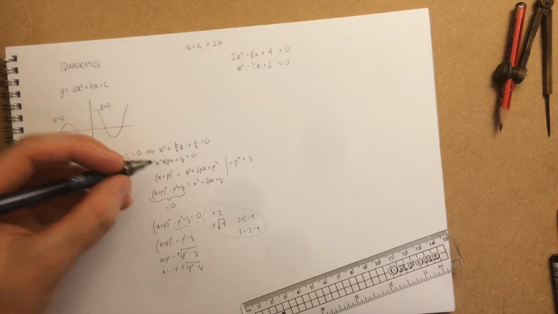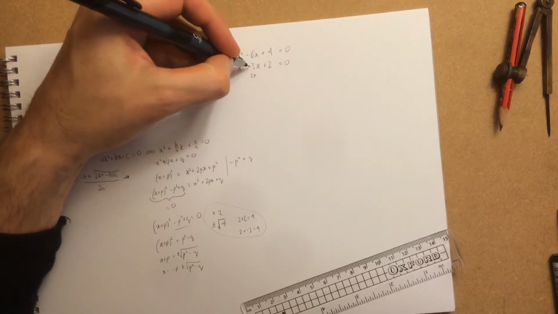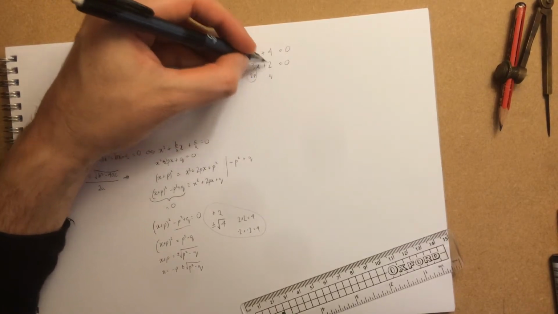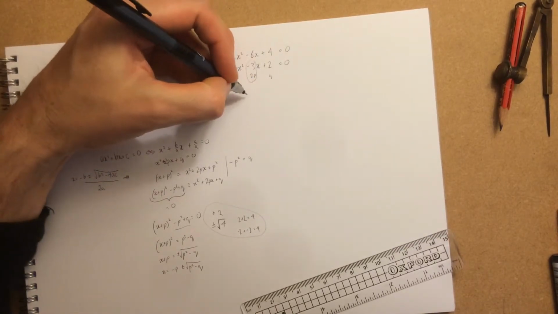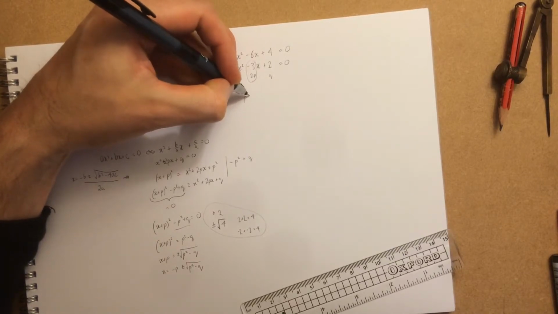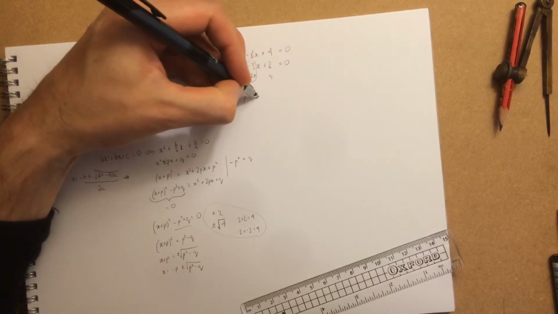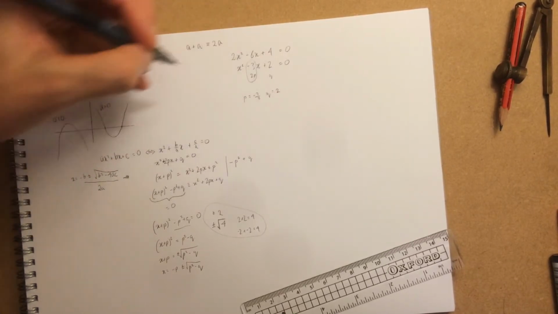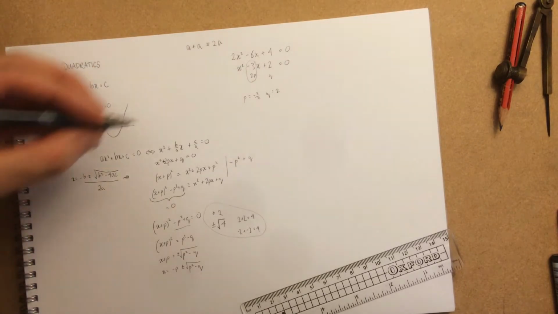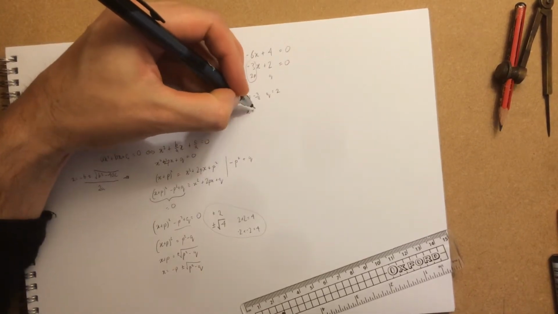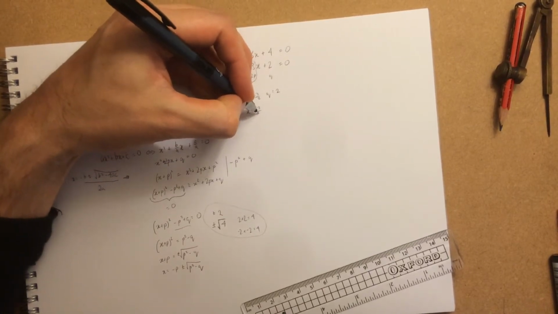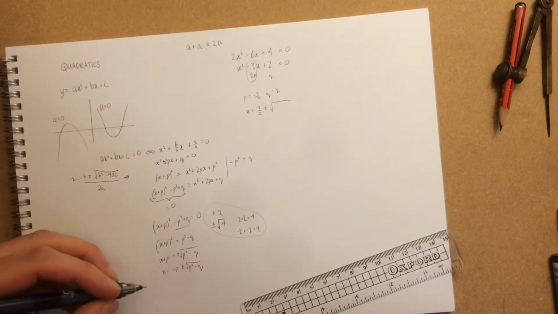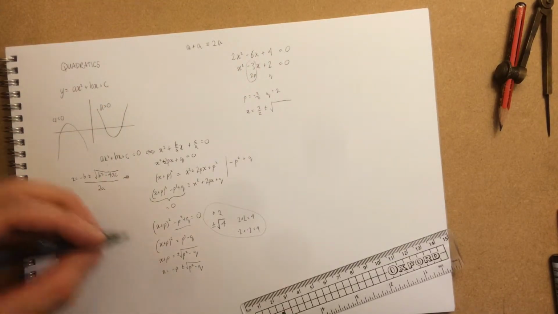So 2p is minus 3 and q is 2. So p equals minus 3 over 2, q equals 2. Throw it into the formula and you get x equals minus p, 3 over 2, plus or minus root p squared minus q.